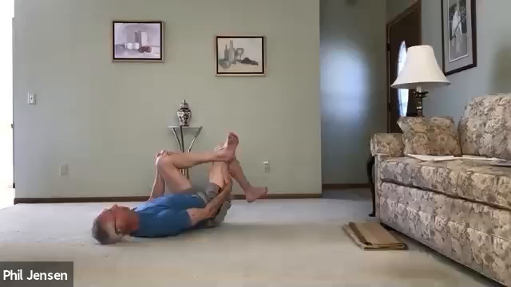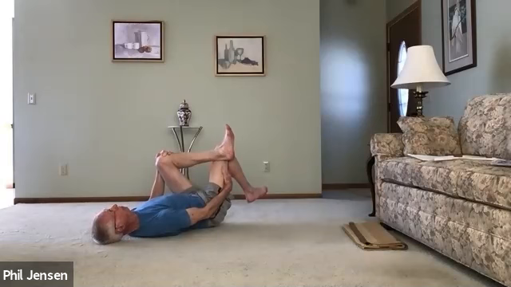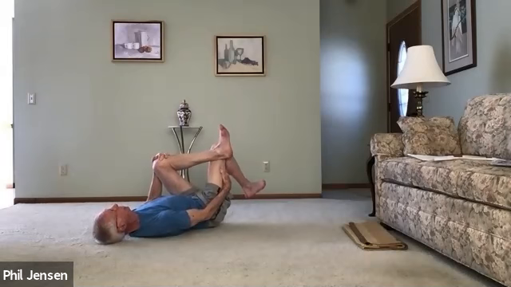Perhaps you've felt a connection between thigh muscles, quads, and hamstrings. And perhaps here you can feel a connection between deep hip muscles and flexing of the ankle, plantar flex, dorsiflex.